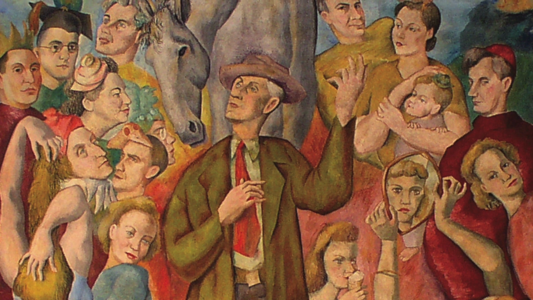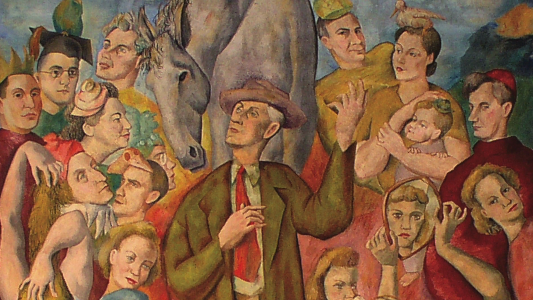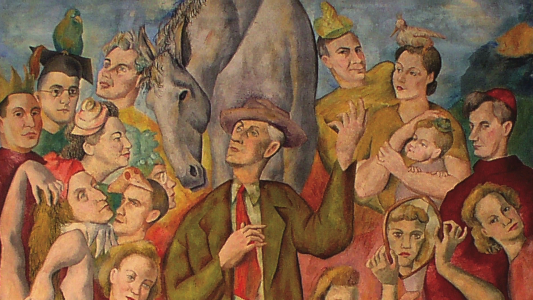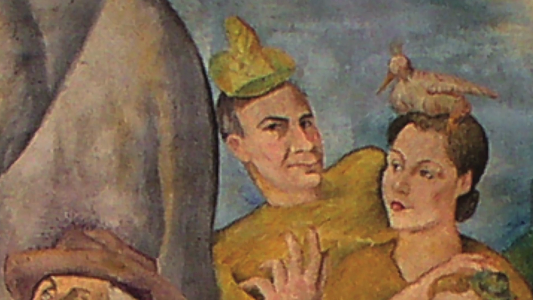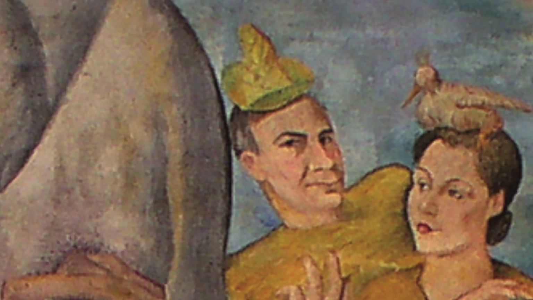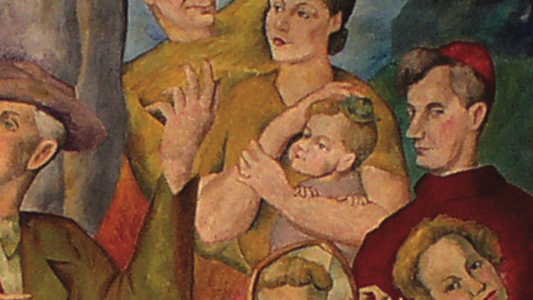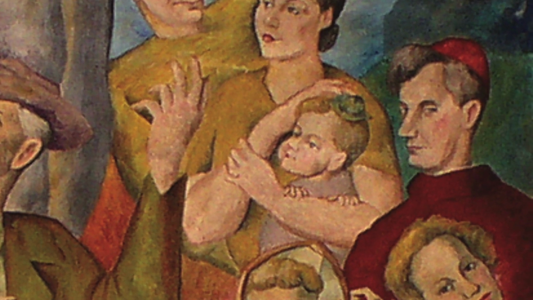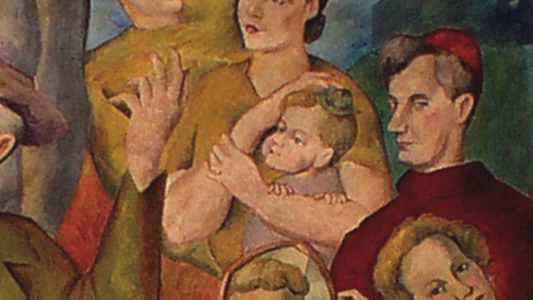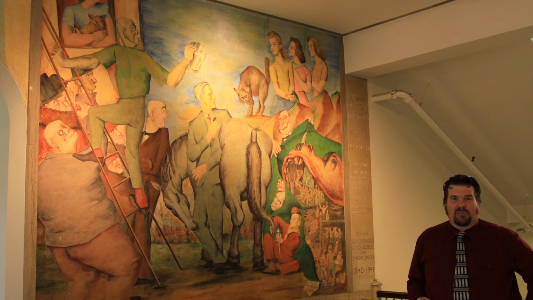If you look up on the top right of the mural, you'll see Quintanilla himself, his wife, and his little baby son. He is wearing the traditional Spanish farmer's hat, the sombrero, which links him firmly with Spain. If you notice his American-born son, however, he's wearing a fedora, just like Don Quixote is, which links him firmly with America.